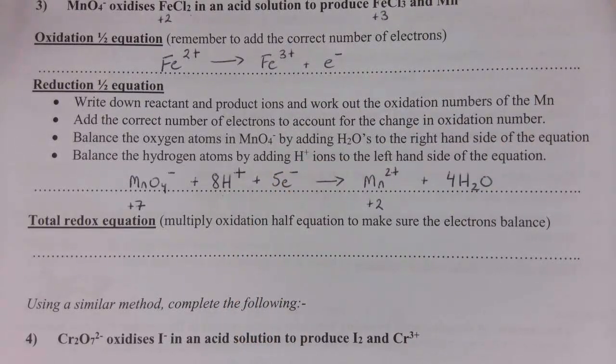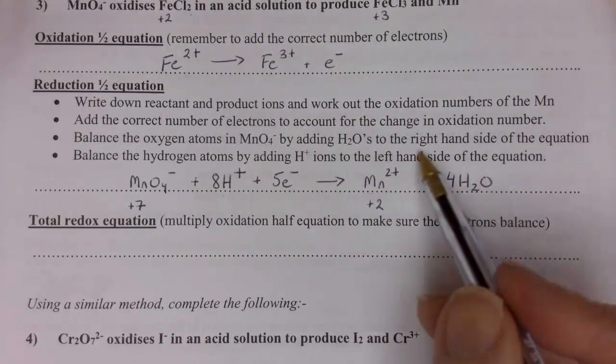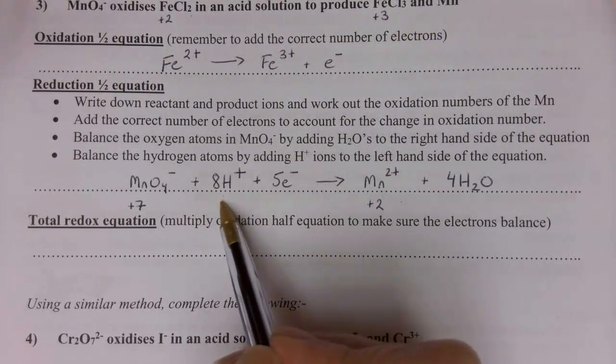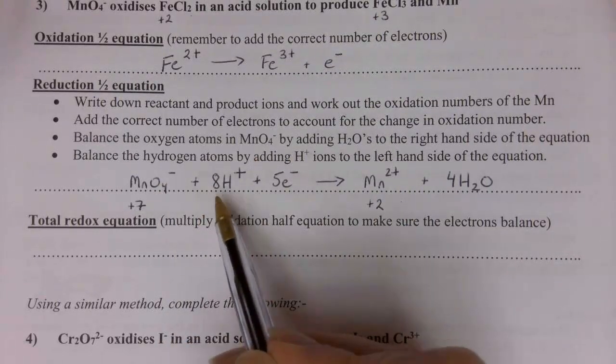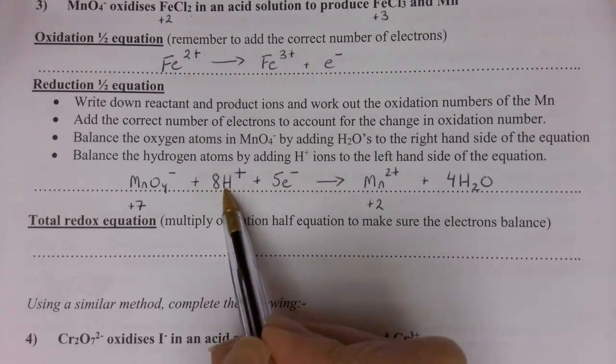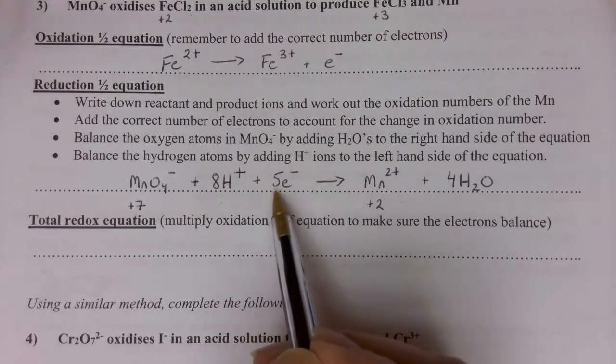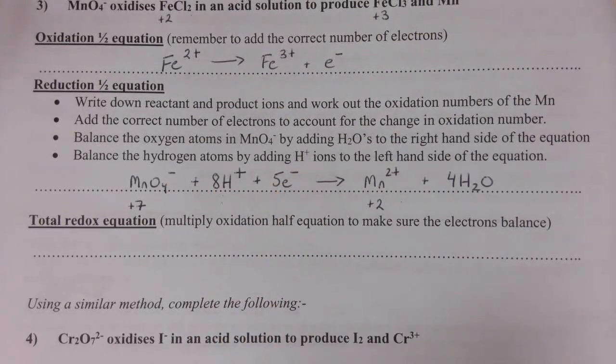The other way to do this is to charge balance it. So this side, the charge adds up to +2. So on this side, the charge must also add up to +2. Well, I have 8 hydrogens of +1 and 1 manganese, so that makes +7. So I need to take away 5 to get down to +2. Then it becomes straightforward again.